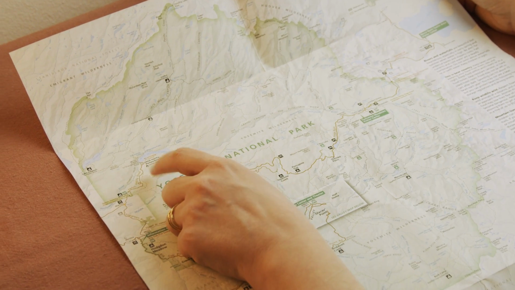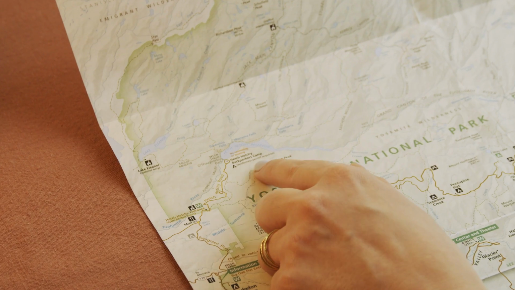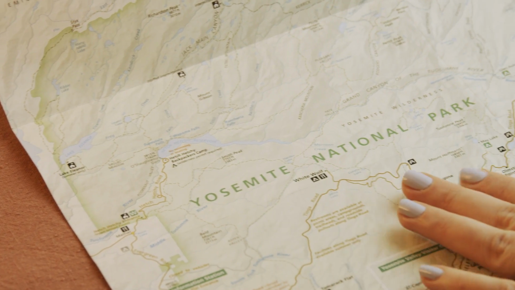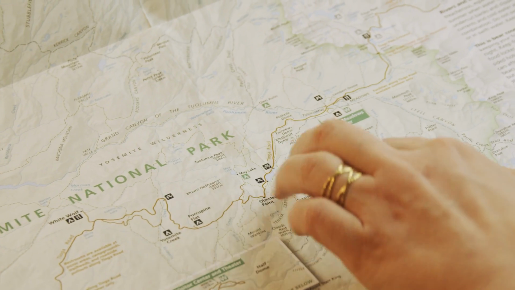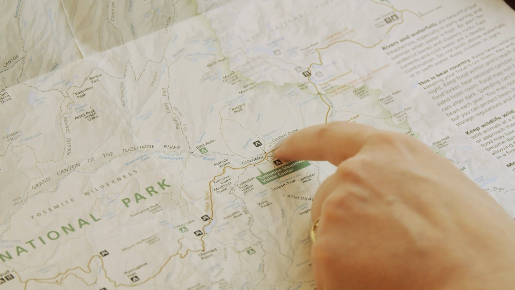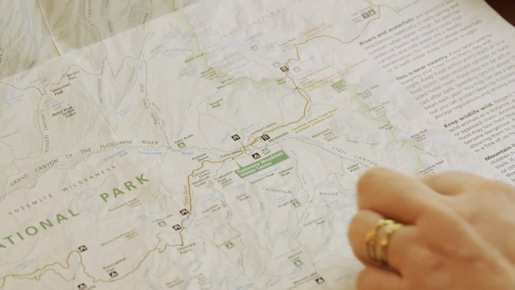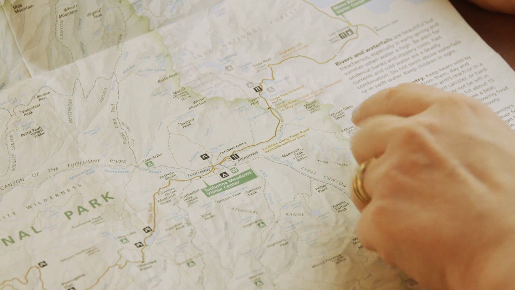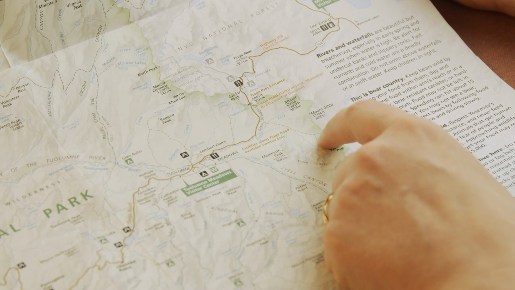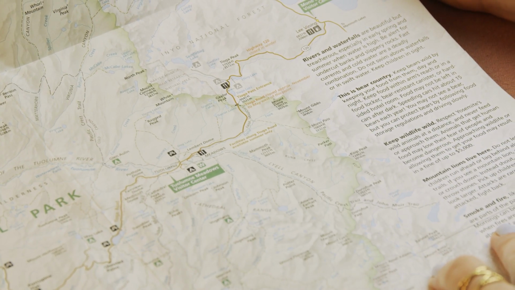You can see here there's a backpackers camp where again you need a permit to stay. Another visitor center here, and there's the Lambert Dome that was mentioned on the other side. And plenty of high peaks. Mount Dana at almost 4,000 meters or 13,000 feet.